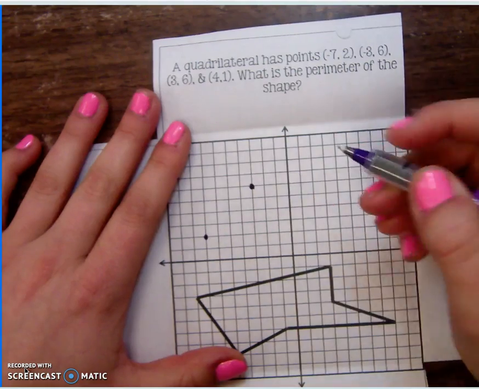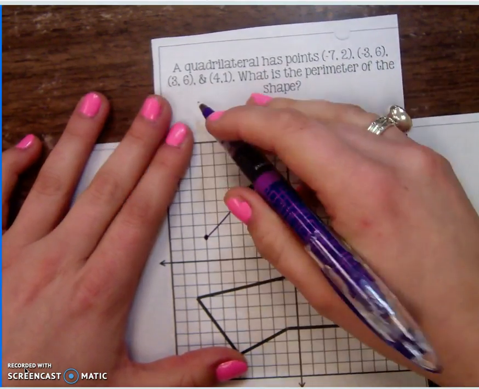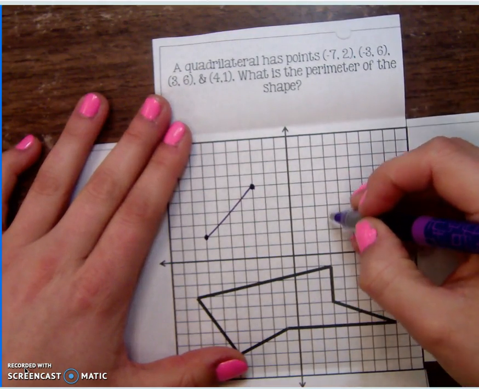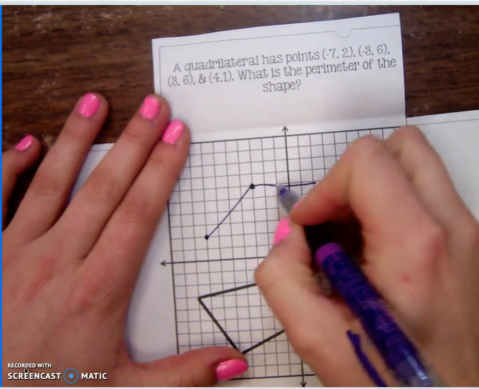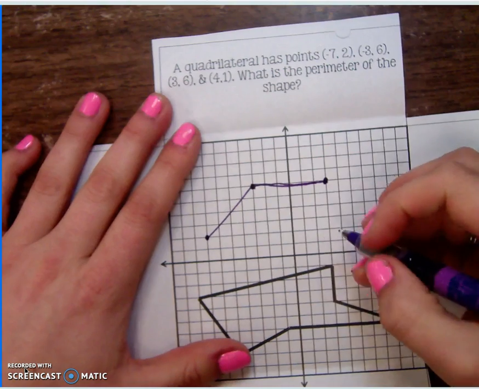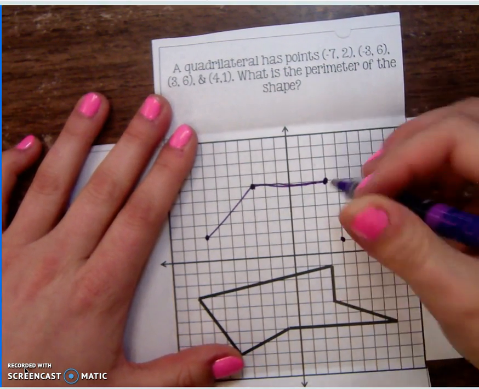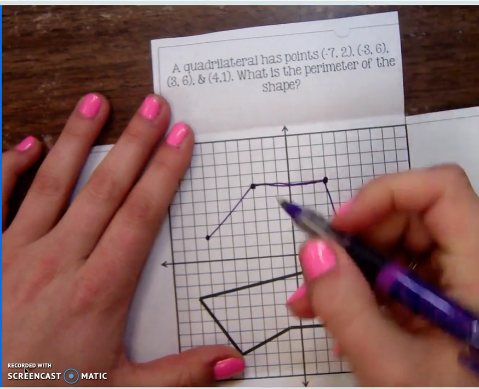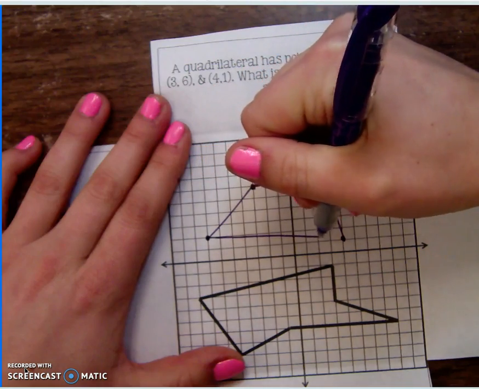Then 3, 6. And then 4, 1: 1, 2, 3, 4, up 1. So that's a quadrilateral. A quadrilateral has 4 sides.